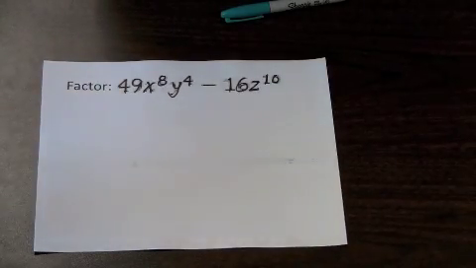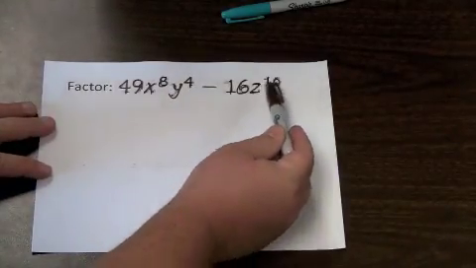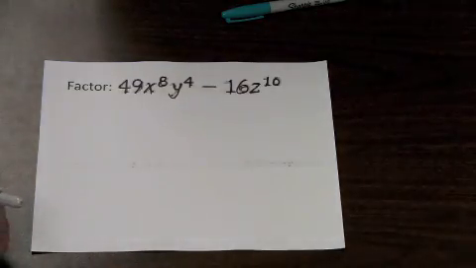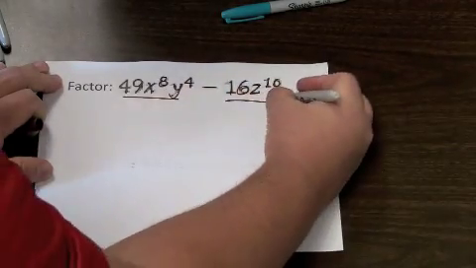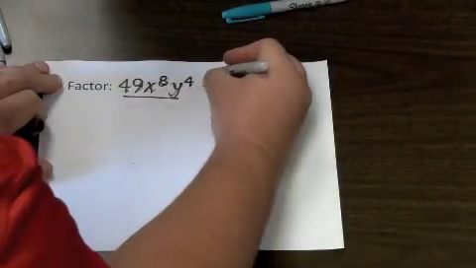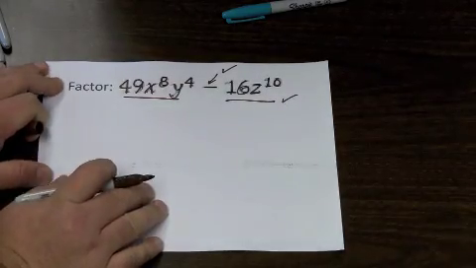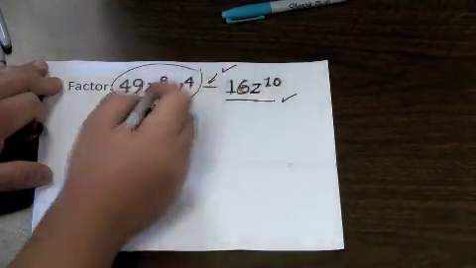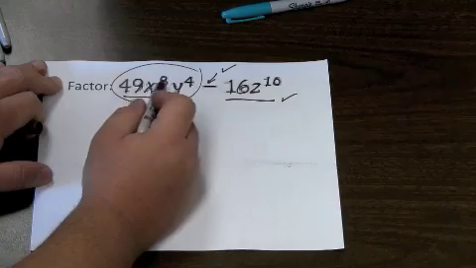Okay, the next problem states 49x to the 8th y to the 4th minus 16z to the 10th. Step by step, checklist. One term, two terms, I'm good. Next on the checklist, is it a difference? Sure is. Happy about that. Next on the checklist, is this a perfect square? 49 looks good. X to the 8th and y to the 4th look good as well.